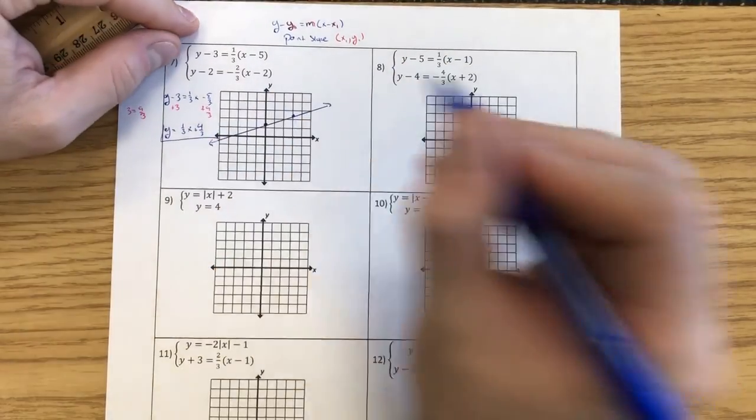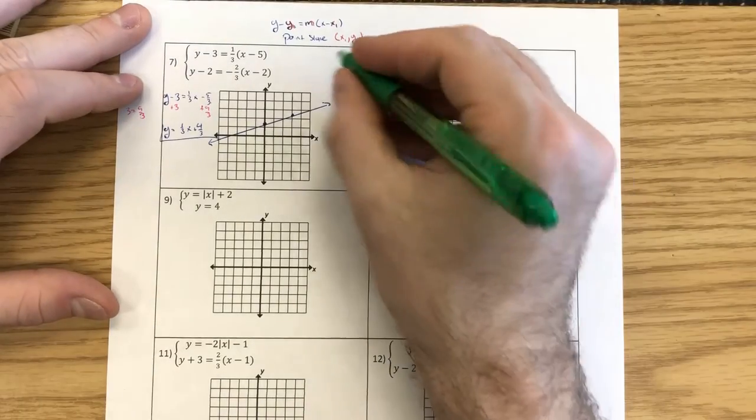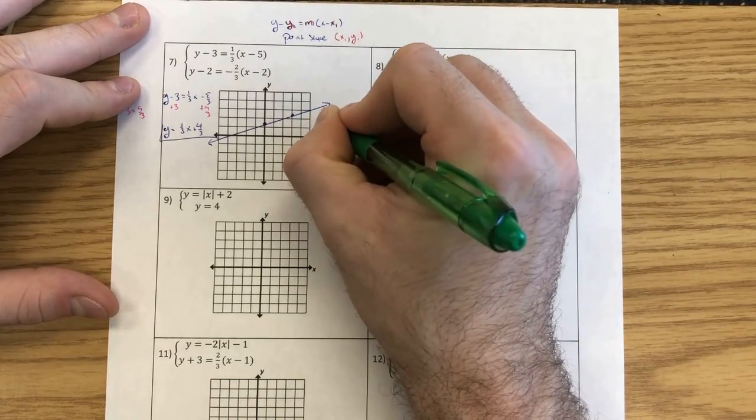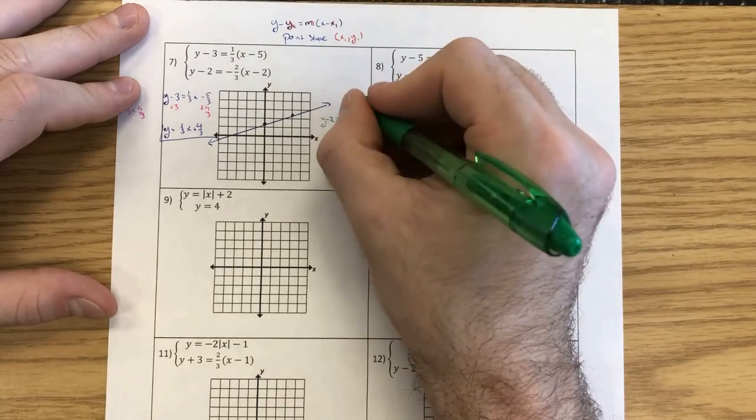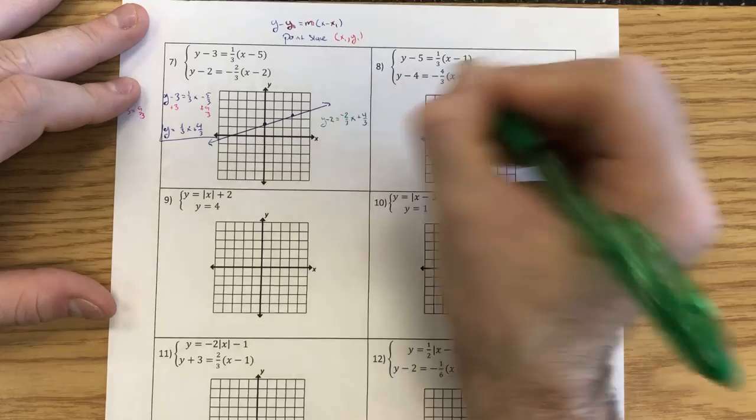There we go. I get that. And on my other one, I'm going to do the same thing. So I have a y minus 2. I'm going to go ahead and distribute that 2/3, negative 2/3 x plus 4/3.